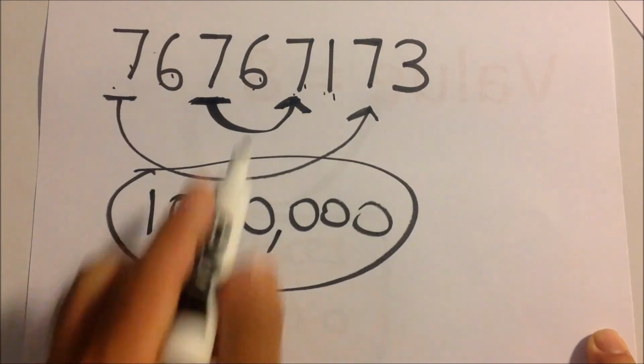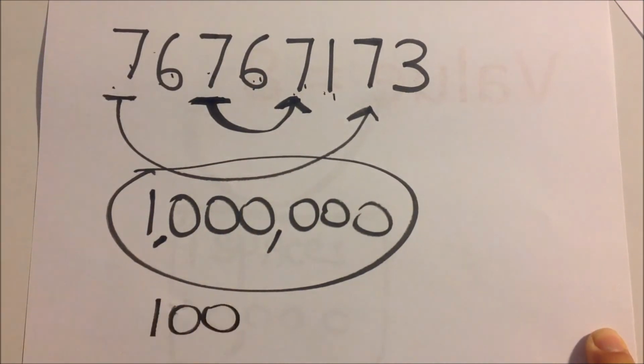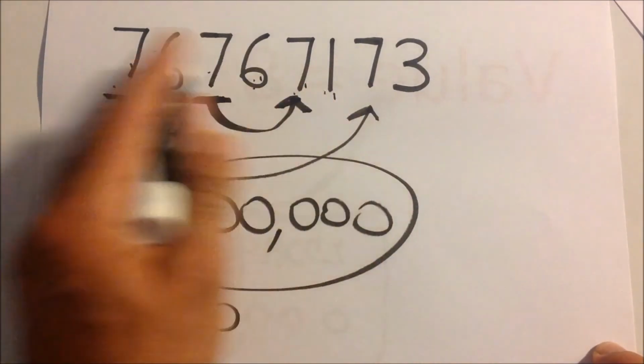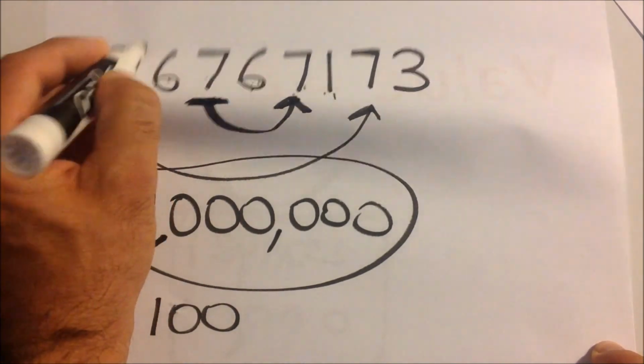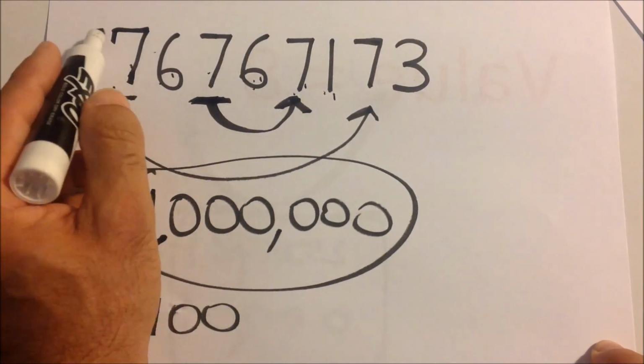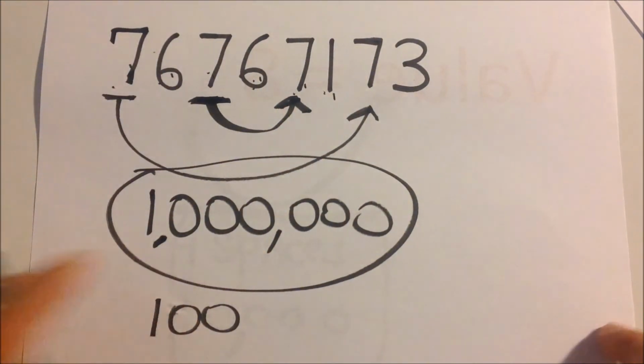How much greater is this 7 than that 7? Count the spaces. 1, 2. 2 away. A 1 with 2 zeros. 100 times greater. So again, when you go to the left, it's greater. Now we'll talk about in the next video what happens when we go to the right. Okay, we'll talk about that in another video.